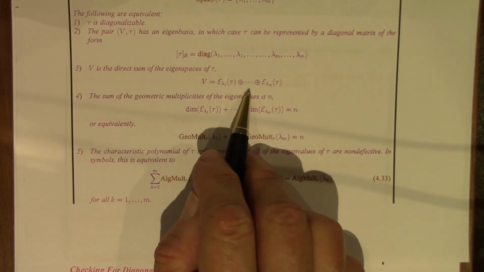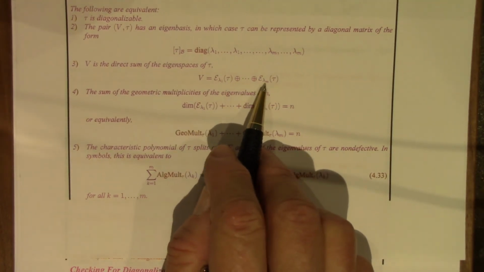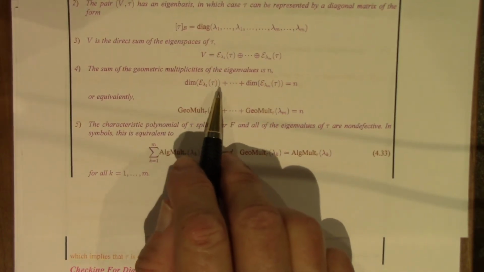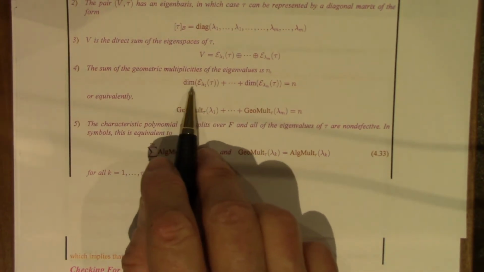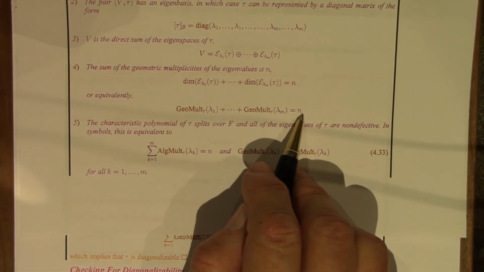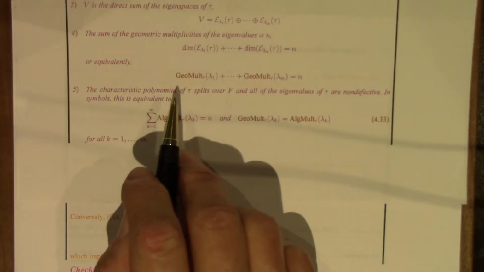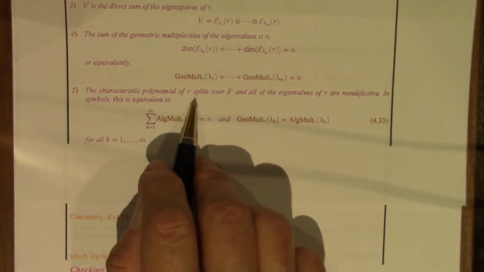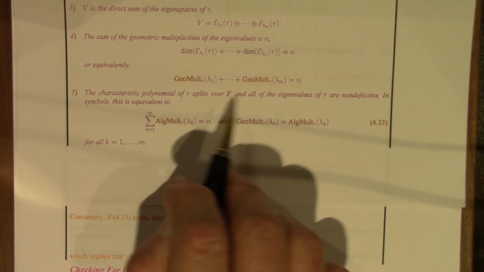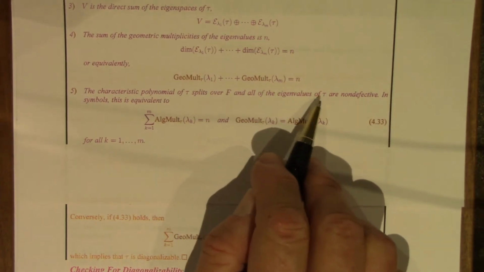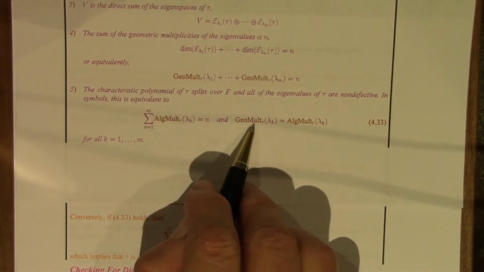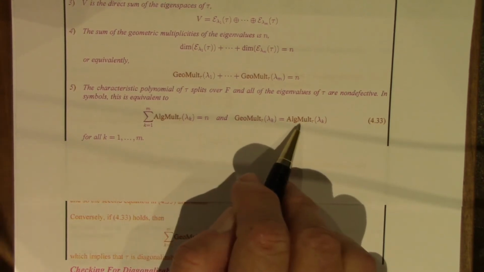V is the direct sum of the eigenspaces of tau. The sum of the geometric multiplicities, or dimensions of the eigenspaces, is n, which is the dimension of V. And one more characterization: the characteristic polynomial of tau splits over F, and all of the eigenvalues are non-defective, meaning that their geometric and algebraic multiplicities are the same.